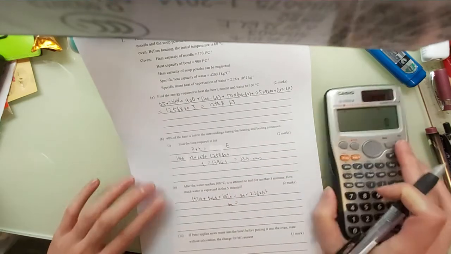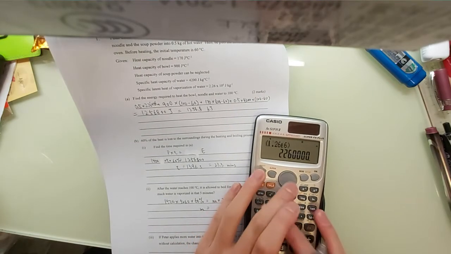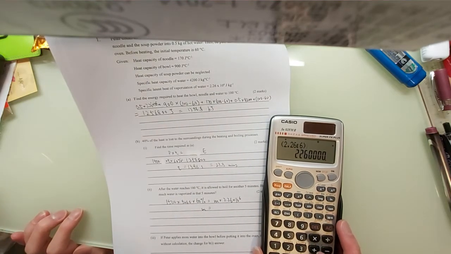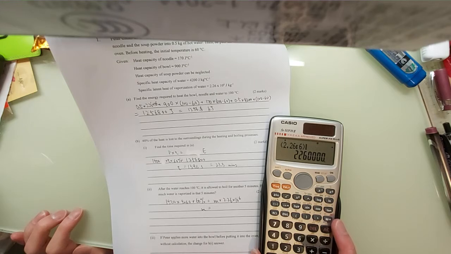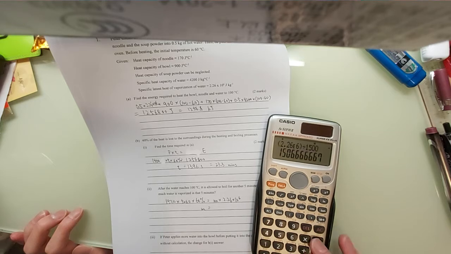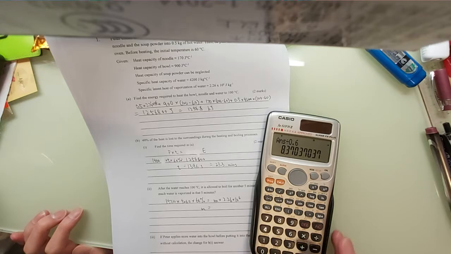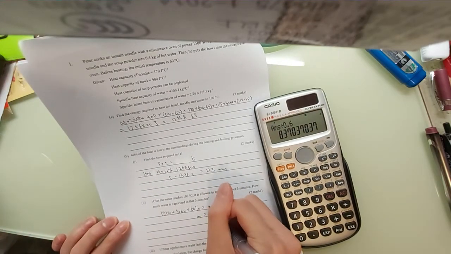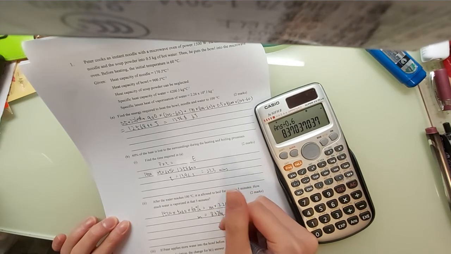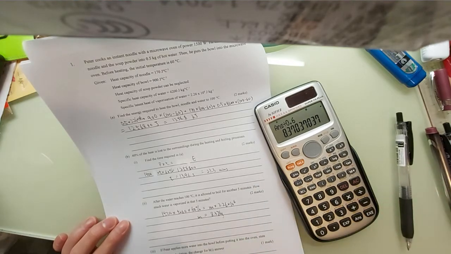The mass should be 8.37 kg. That doesn't even make any sense. What? How much? I think I'm already wrong here.